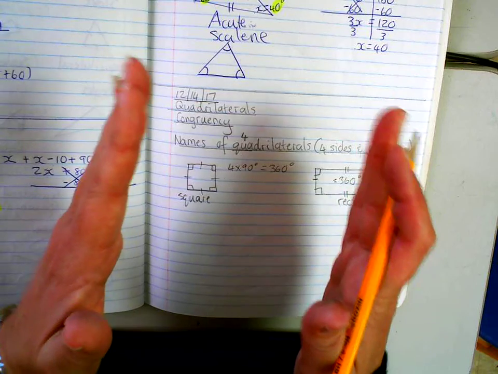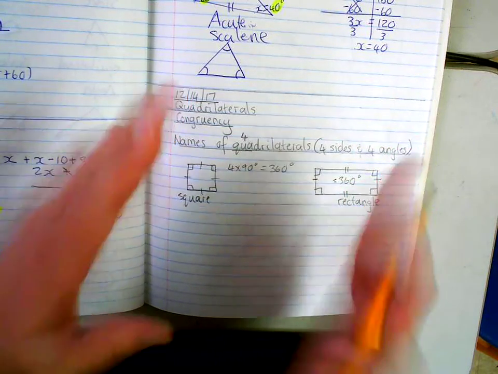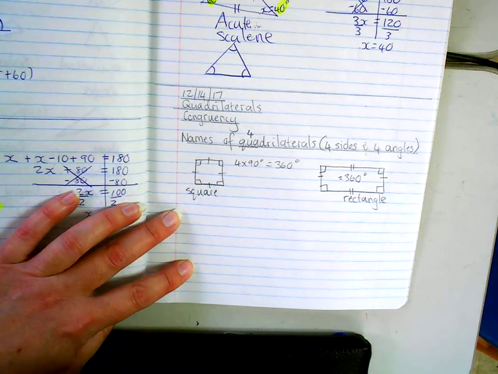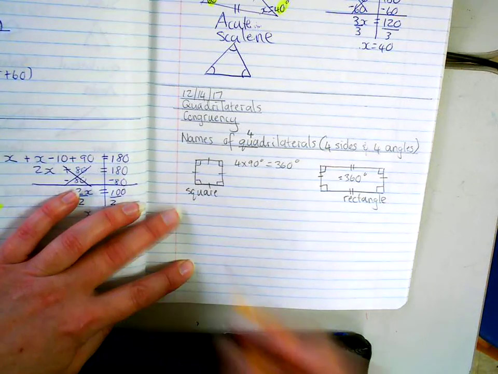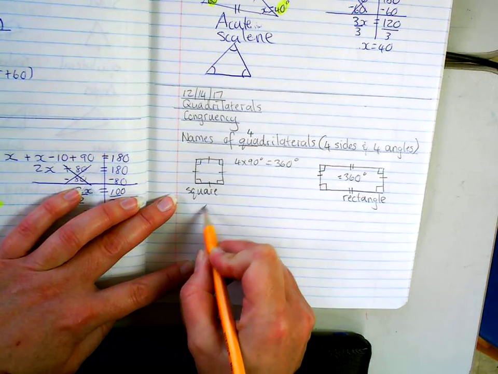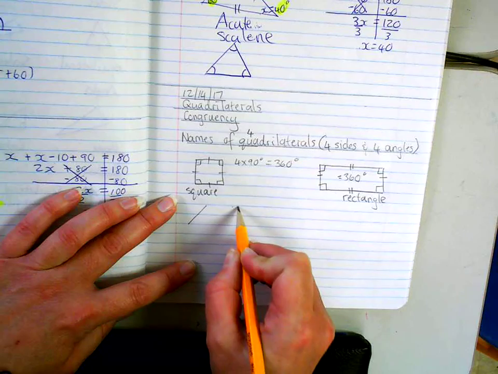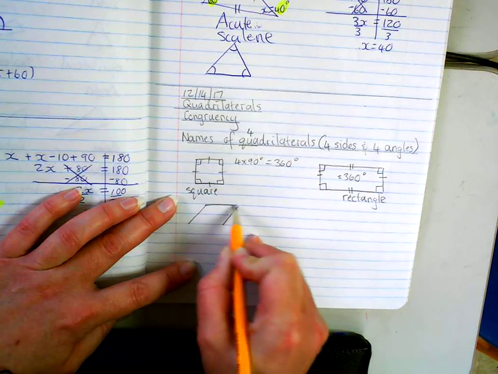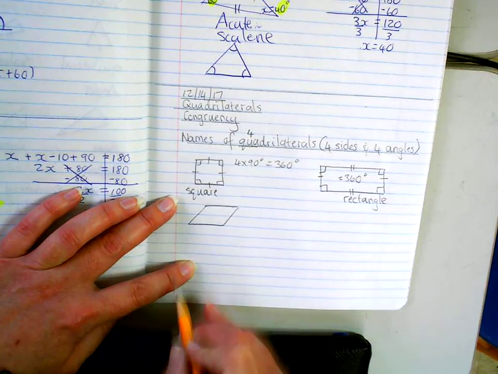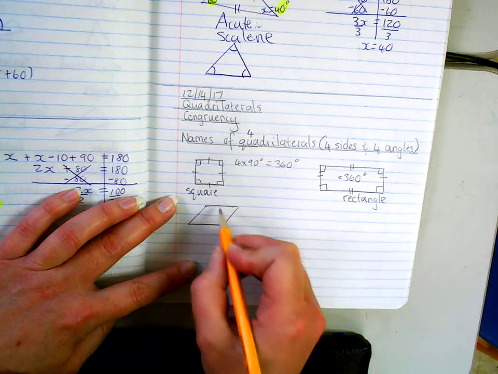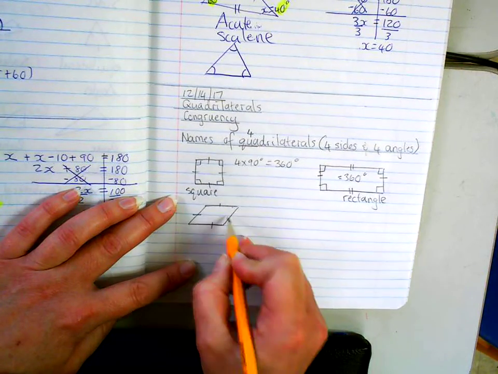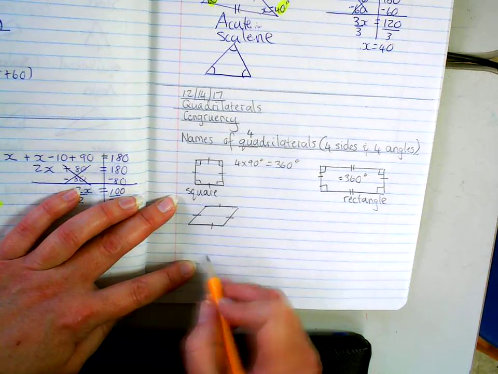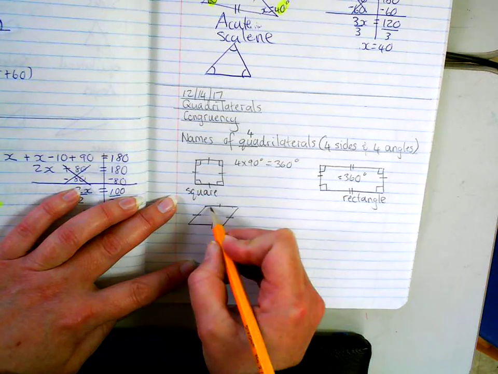Now, someone smart came along and took a square and did this. He pushed it over to the side like this. Watch this. Sorry, guys. Did this. Whoops. Okay? All the sides are still the same length, but now the angles have changed.